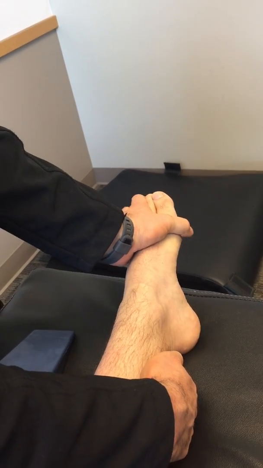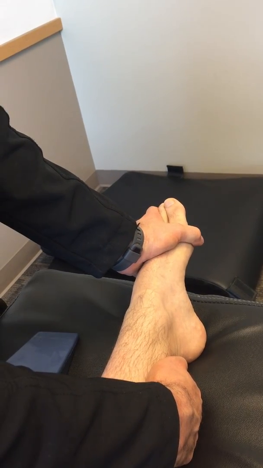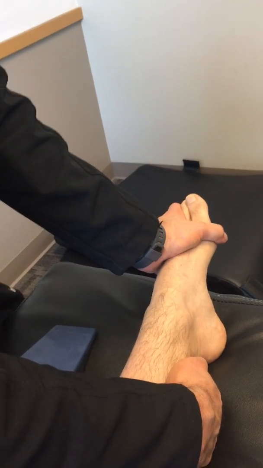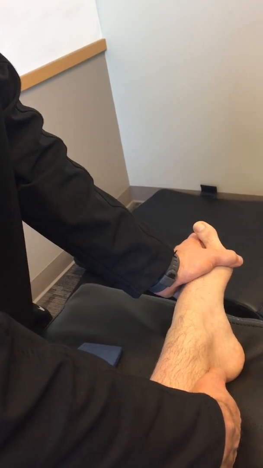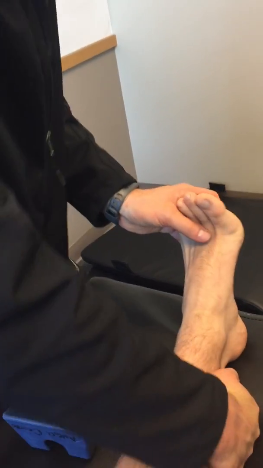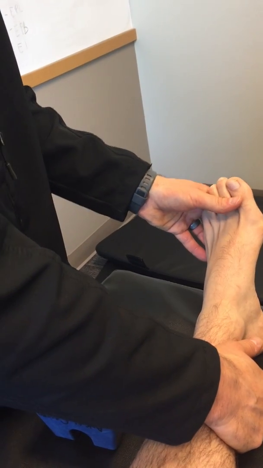Go ahead and relax. Okay. Feel a stretch? Where do you feel it? Okay, good. And just observe his face for any grimacing or something like that. I know he's kind of laughing and grimacing right now. Oh crap, sorry. Okay, I was a little aggressive there.